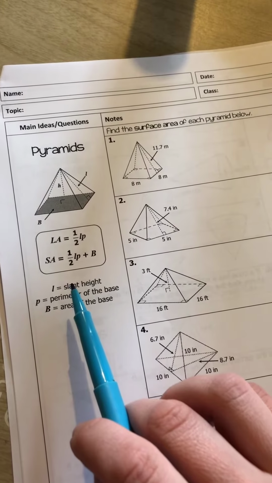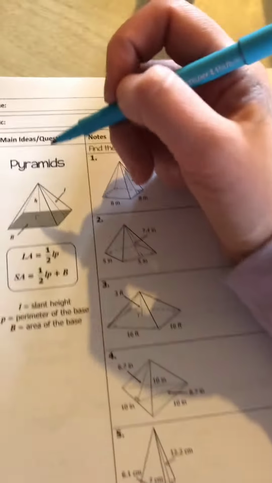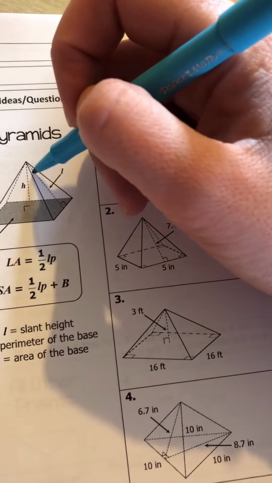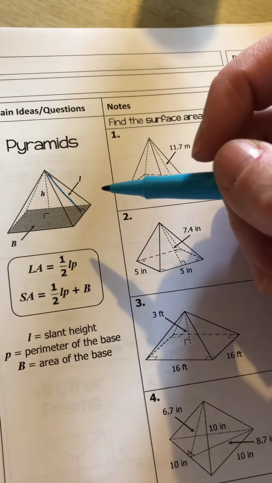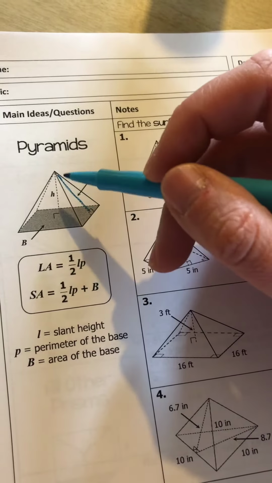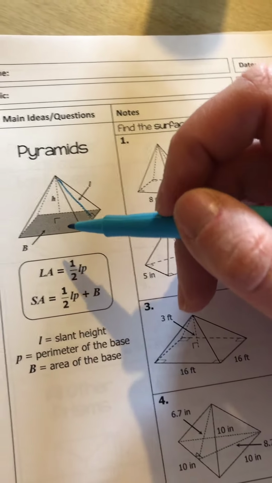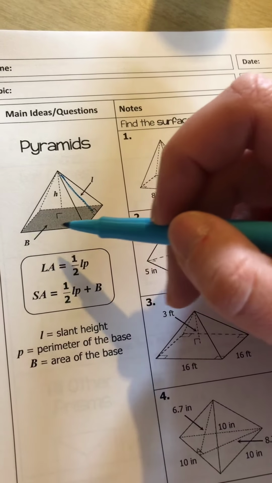L is the slant height. I asked Sam to go in the playroom and find me any of his toys that are pyramids. He doesn't have one. So the slant height is along the side of the pyramid. So it slants. Obviously, that's why it's called the slant height. And then there's a height inside the pyramid too, but the slant height. And then the base is just whatever shape makes up the pyramid.